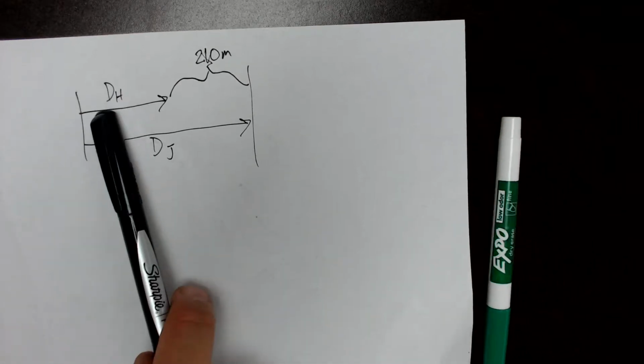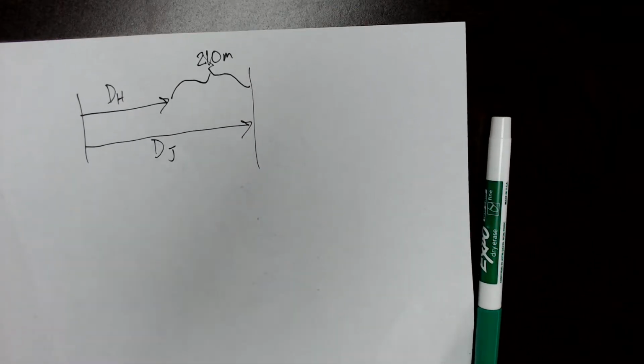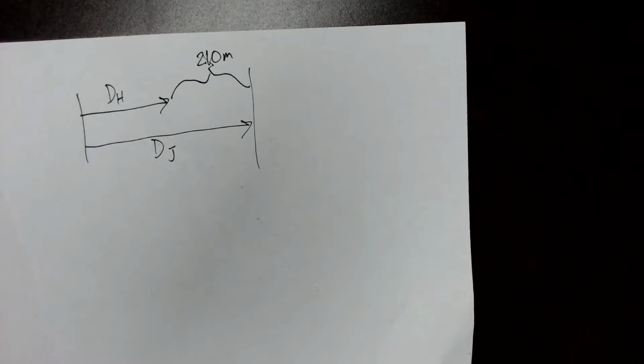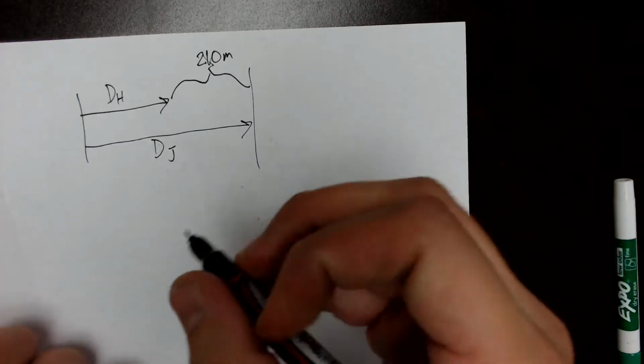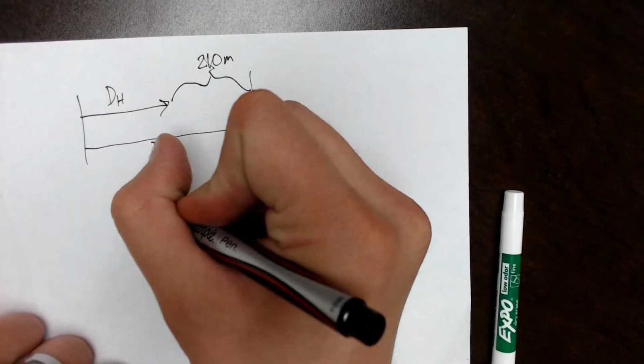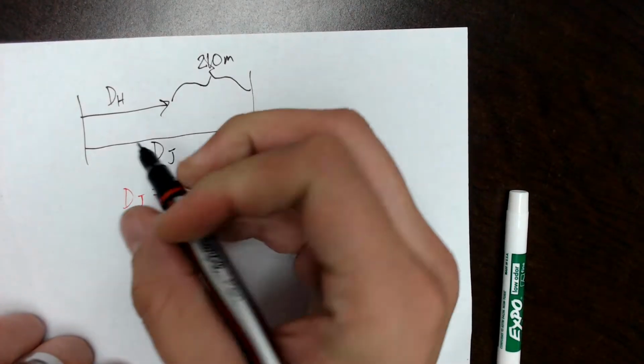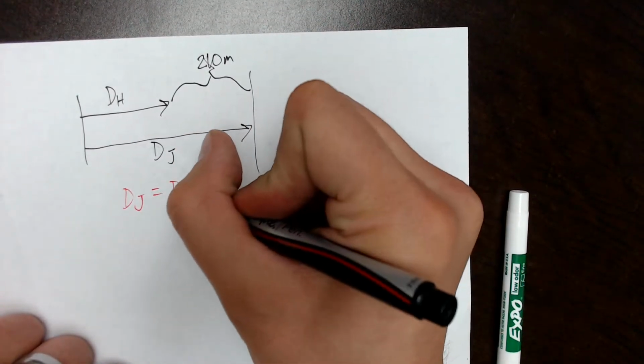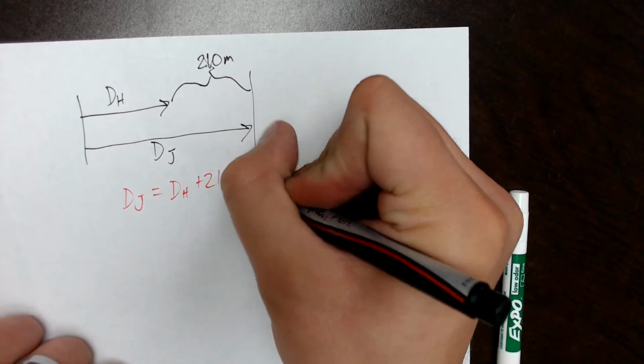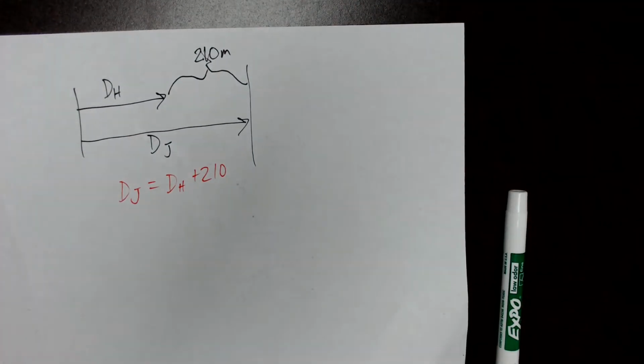So we have distance of Harry, 210 meters, distance of Jeanette. So the way we're going to set this equal in our equation is we're going to put that the distance of Jeanette is greater. So that would equal the distance of Harry plus 210 meters since he is the slowpoke.